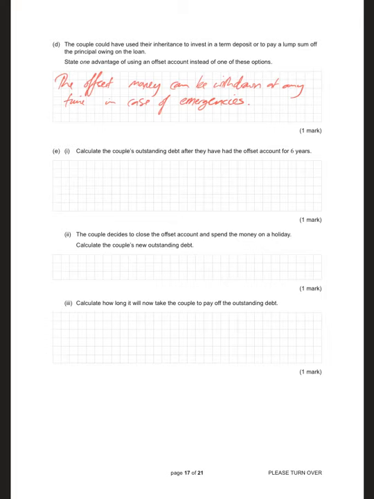Calculate the couple's outstanding debt after they had the offset account for 6 years. So N is 6 years, 52 payments, six times 52.